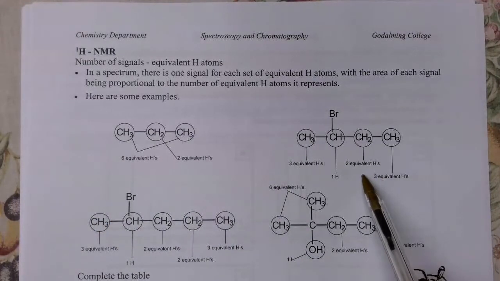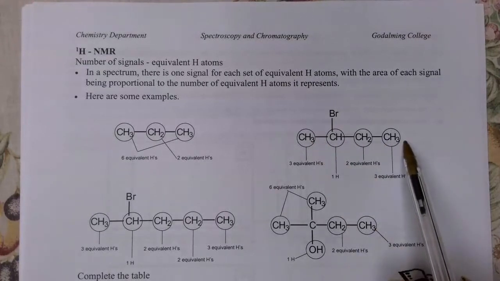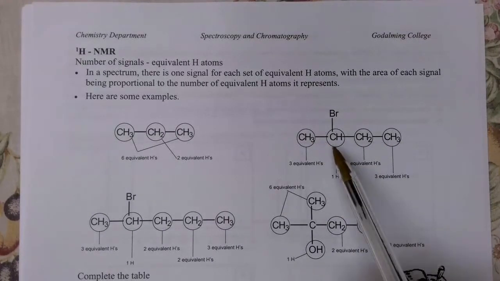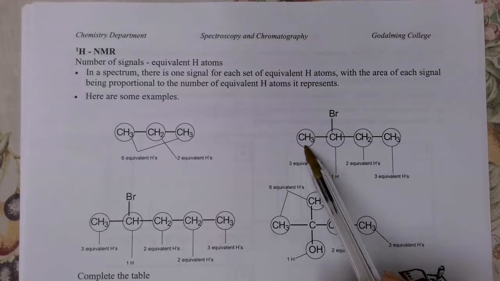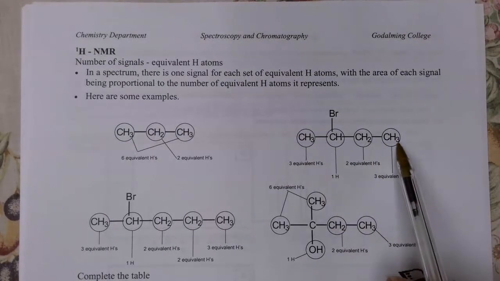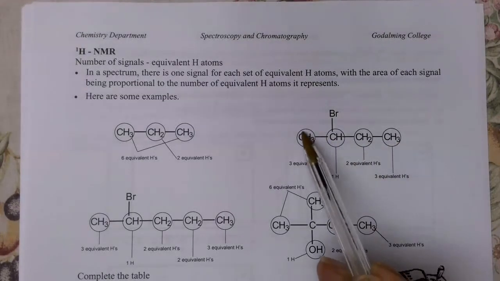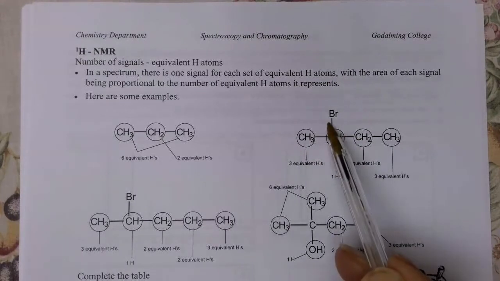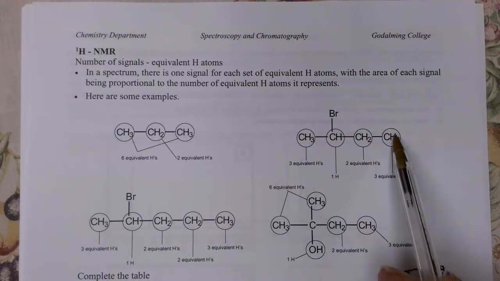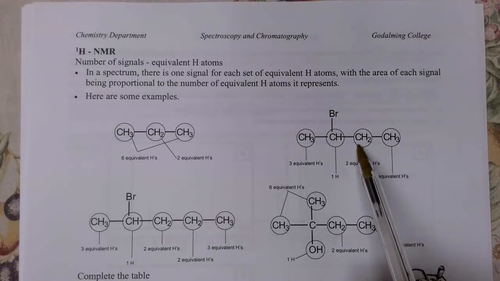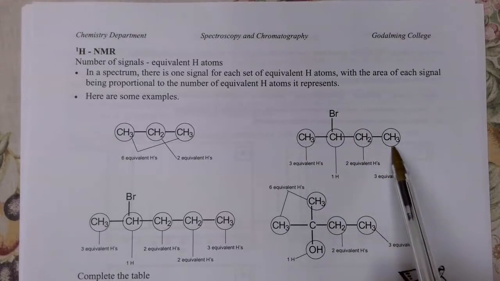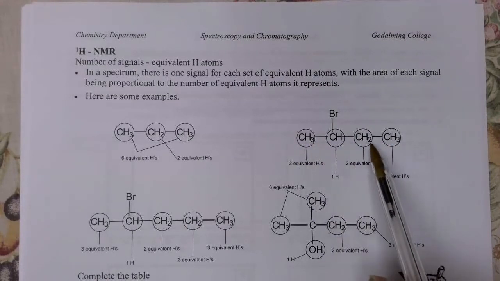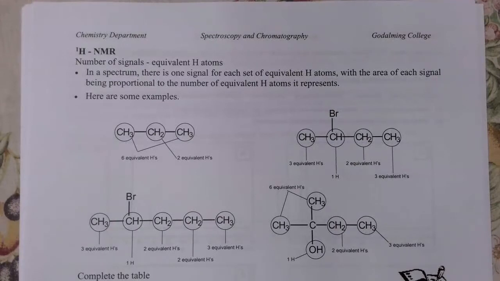Moving on to this example, each of these hydrogens is in a different environment. So we've got three hydrogens here in one environment. Now these are different from these three hydrogens. The reason that they are different is because these hydrogens are adjacent to this carbon here with a bromine on it. These hydrogens are adjacent to the next carbon along the chain, which has got two hydrogens on it. So these two are not in the same environment. So here I have 1, 2, 3, 4 different environments.